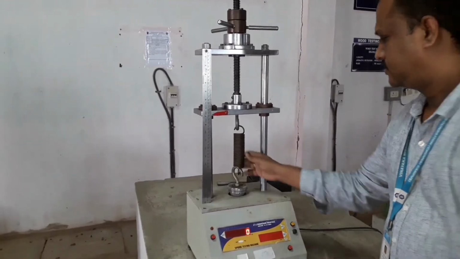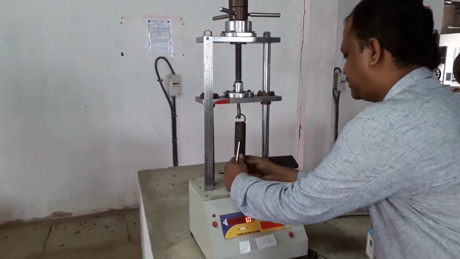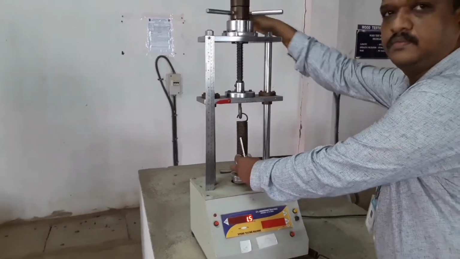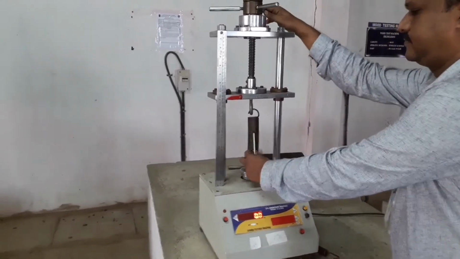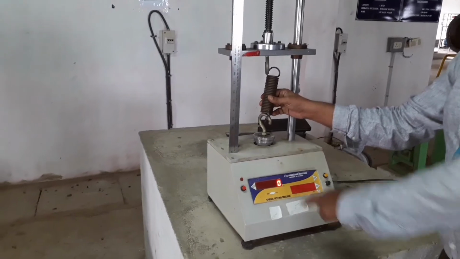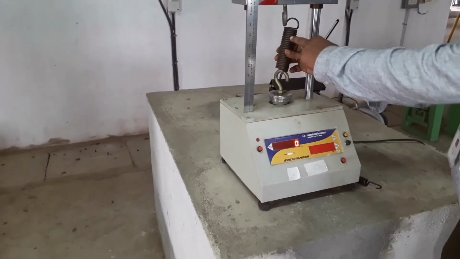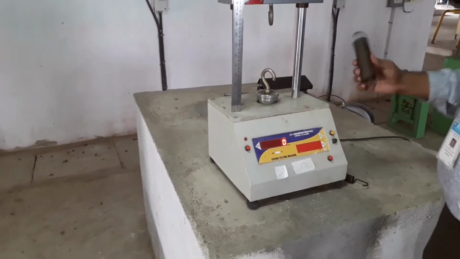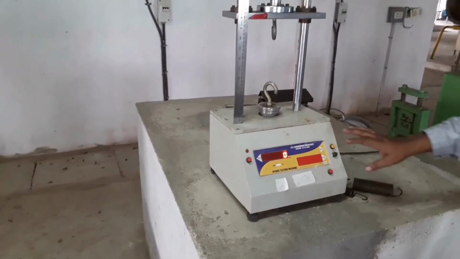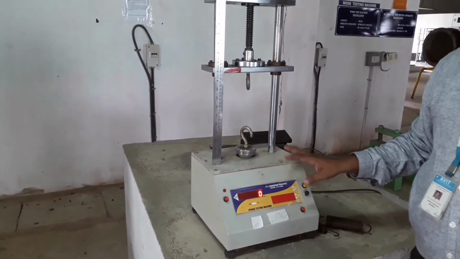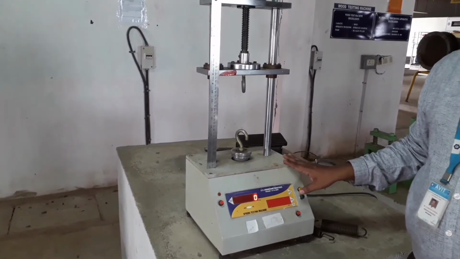Then you have to remove it. After release of the load, you have to remove the specimen from the machine. Okay, so now the experiment is completed, then we can go to calculation.